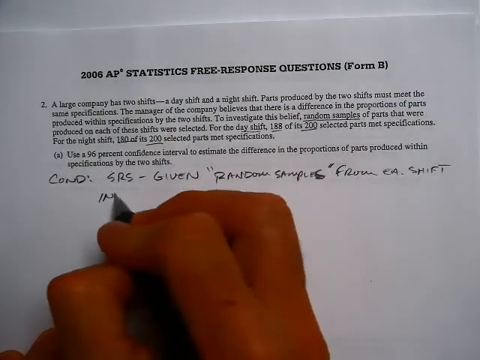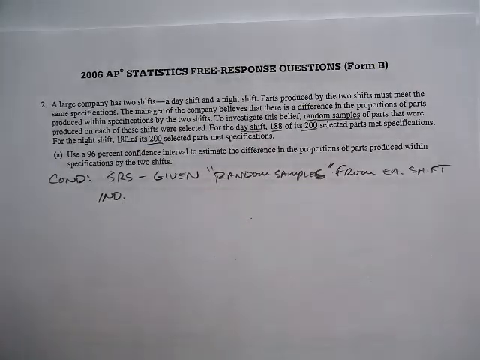Is it independent? So in this case, yeah, I think we're going to say the 10% rule definitely applies.